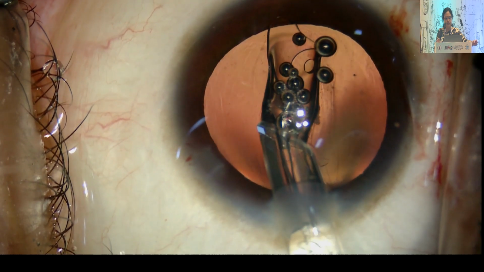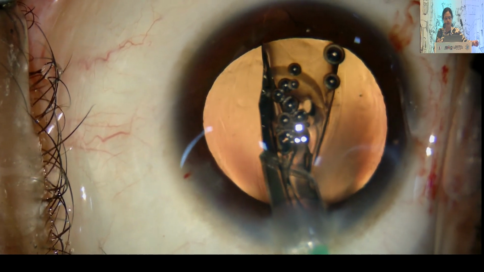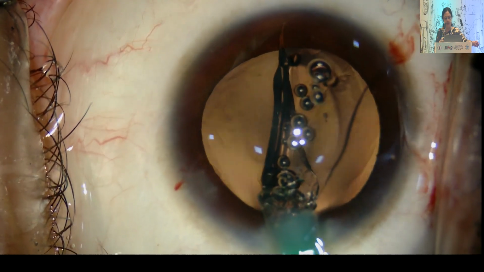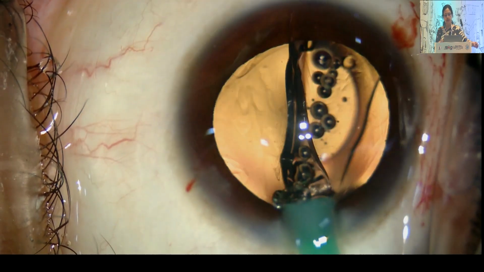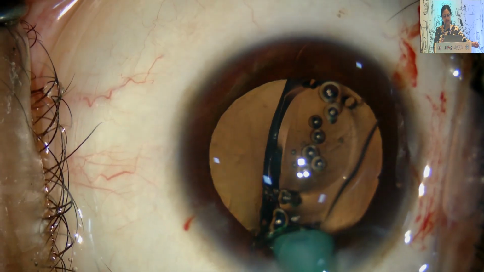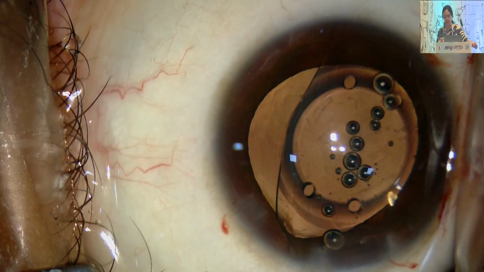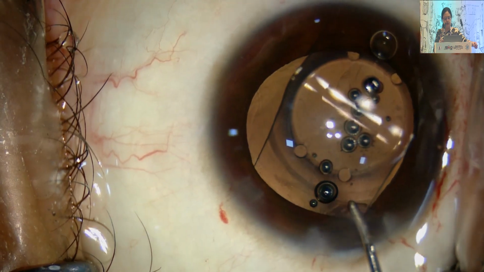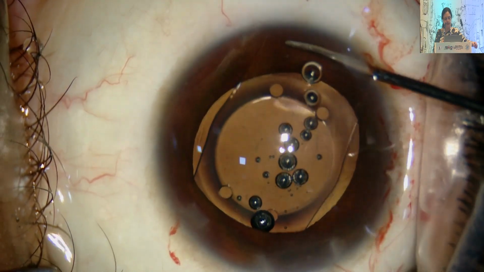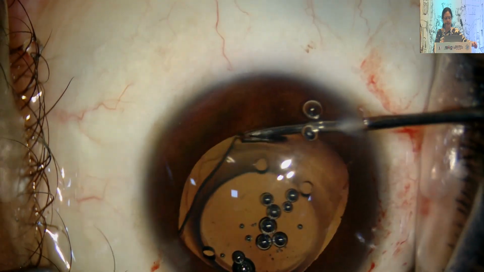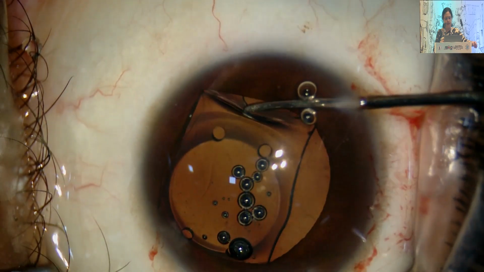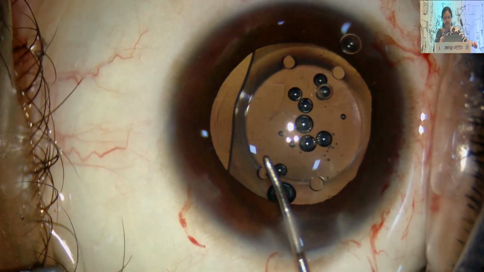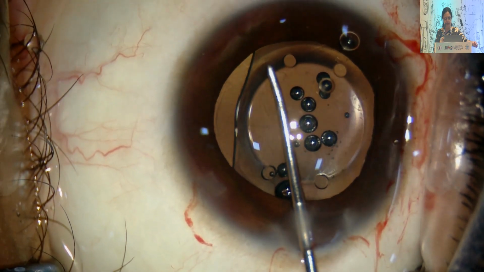You can see that the lens is a little bit flexible, so you have to make sure that you are putting it on the right side. The small hole in the haptic helps us to identify which is the right side. So the hole is on the right side in the superior haptic and the left side in the inferior haptic. So it's very easy to tuck in, extremely flexible, and it can be done by any surgeon. It's not a big game changer.